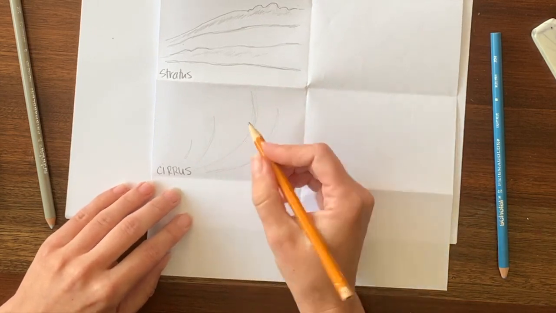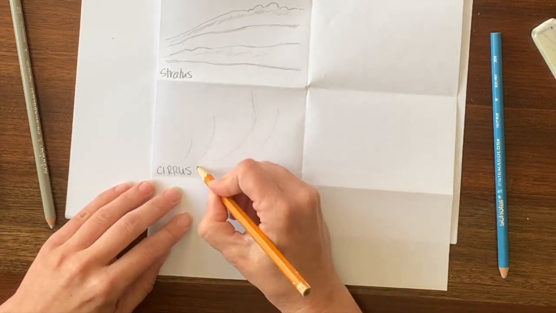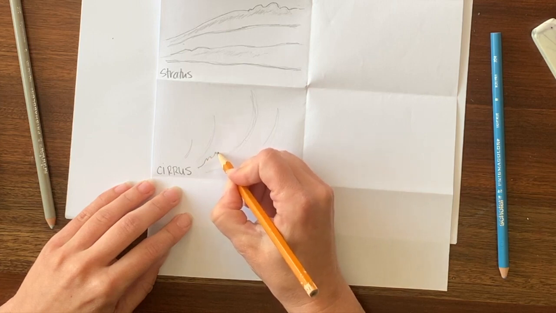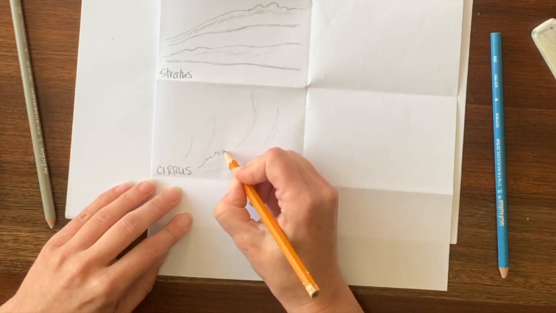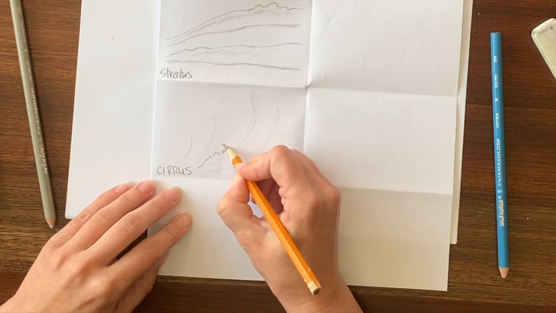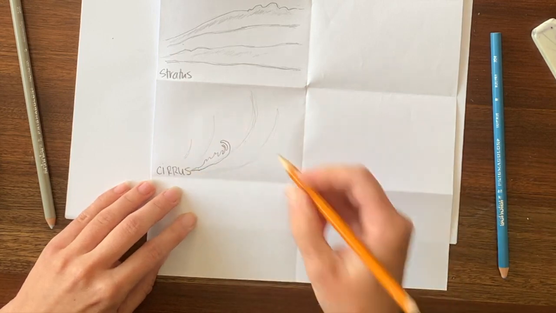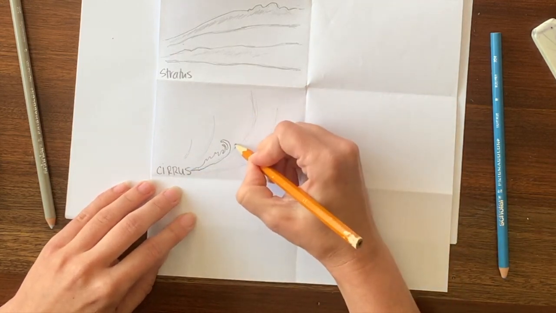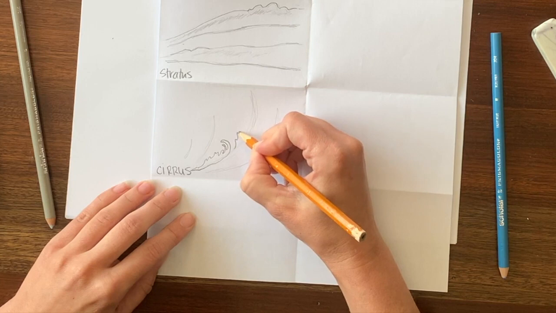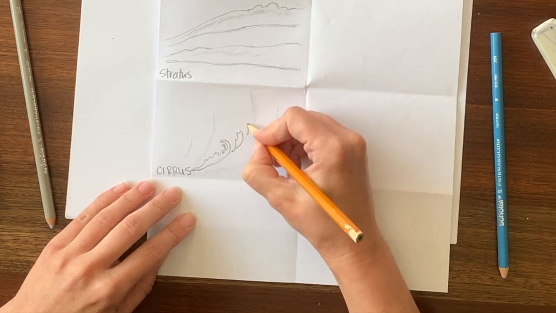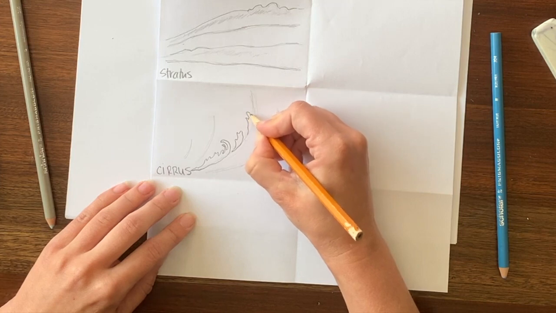So here's what it'll look like, just sort of a wispy claw shape. And you are welcome to look at the pictures of the cirrus clouds to see what I mean and see if this is what it looks like to you.